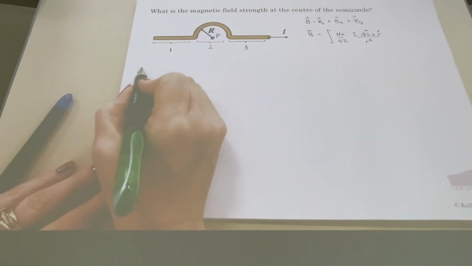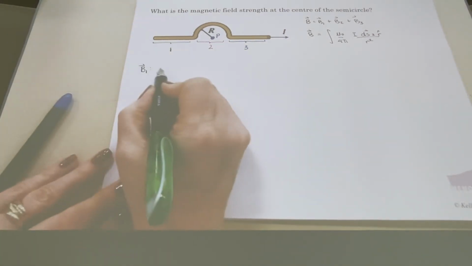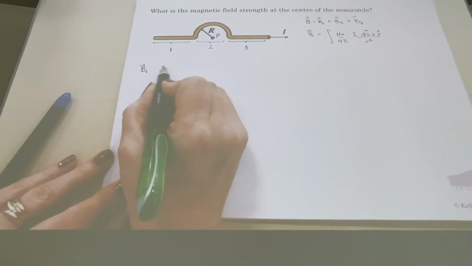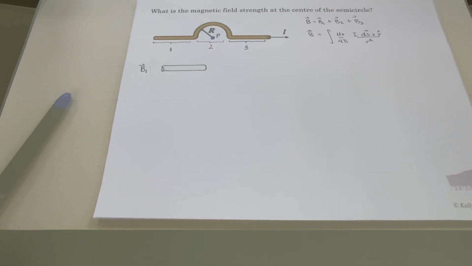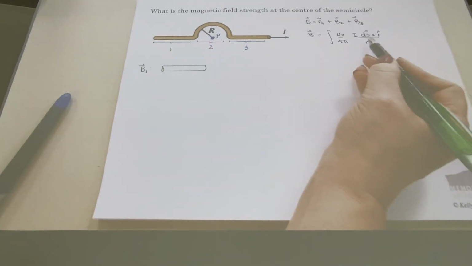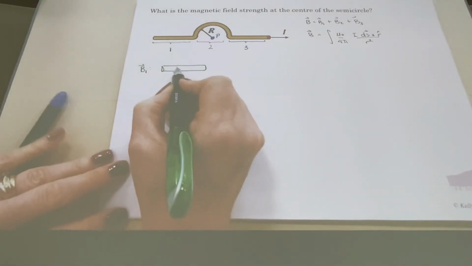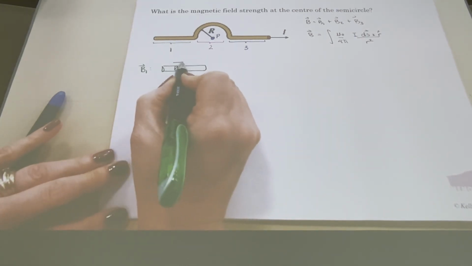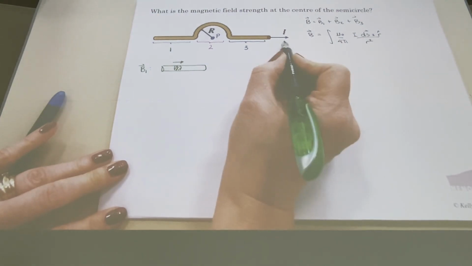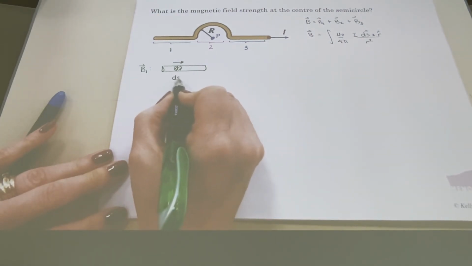So B1. I'll redraw my wire, which is hard to draw on top of the diagram. So there's my wire. I want to do my integral. I need to identify a little bit of the path ds. So I'll pick out a little bit of my wire. It's got the same direction as the current, so that's to the right. So there's my ds.